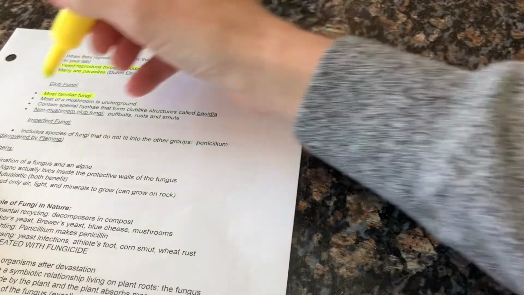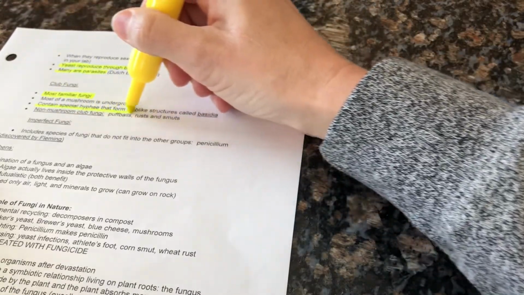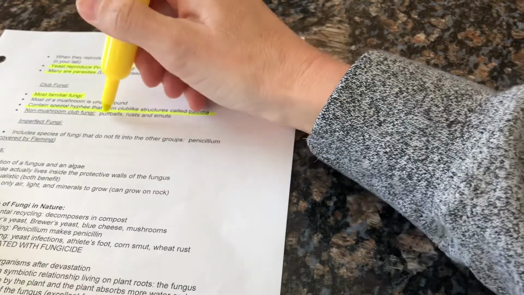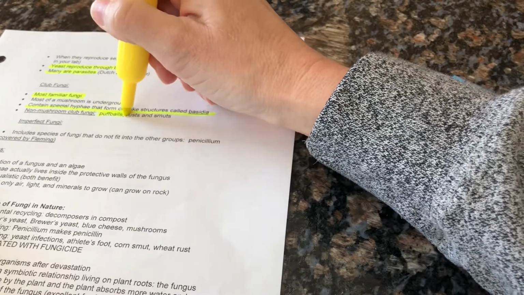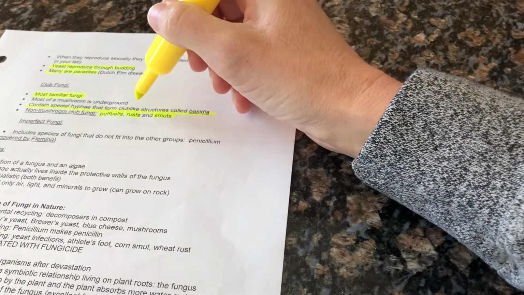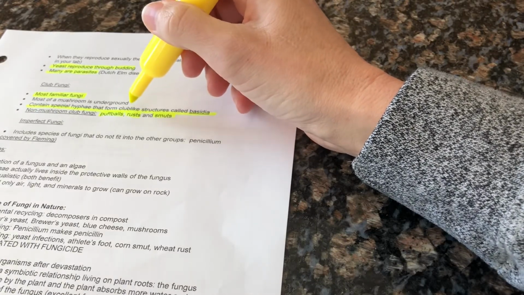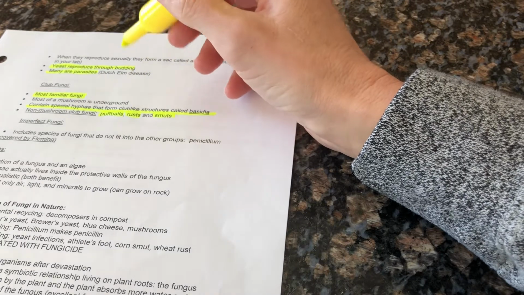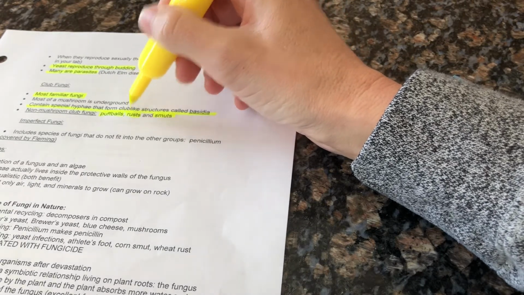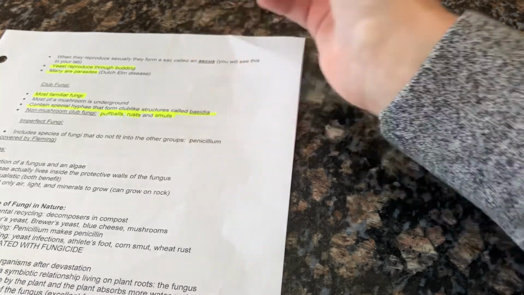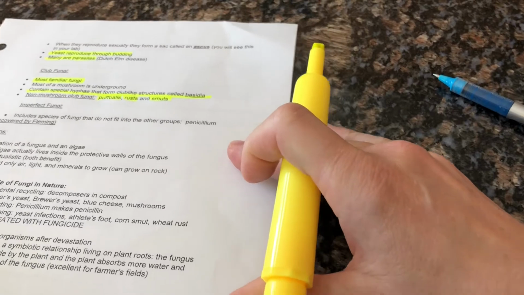So they contain special hyphae that can form a club-like structure called basidia. And non-mushroom fungi include things like puffballs, rusts, and smuts. Sometimes when we get a super rainy summer, we get grass rust, and it's like a brown film on the grass. You might not notice it on your entire lawn, hopefully, but you might notice a little bit of it on a few leaves of the grass, and that's actually a fungus, okay? And it looks like rust, so they call it rust.